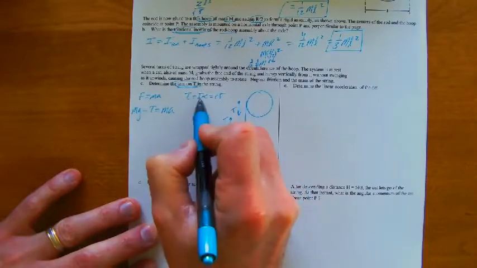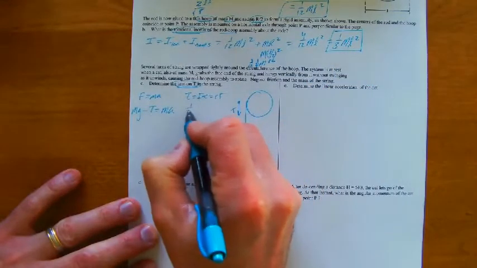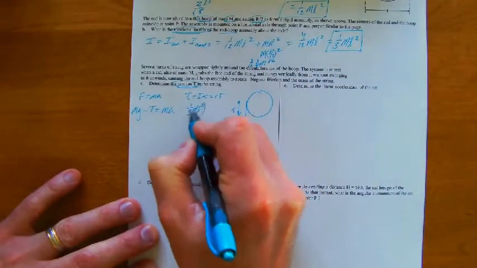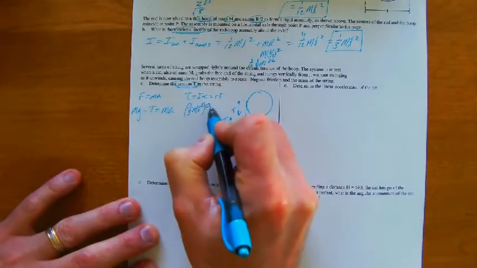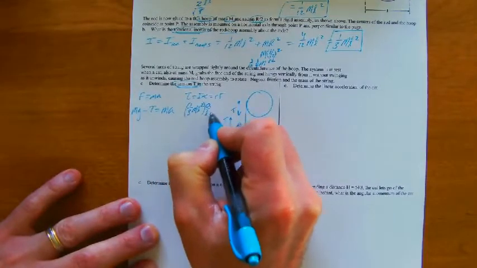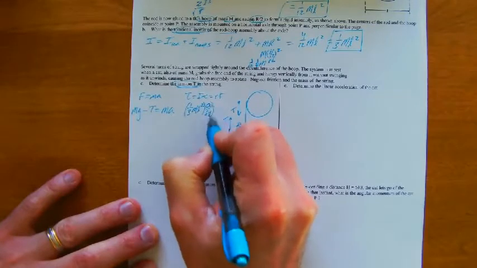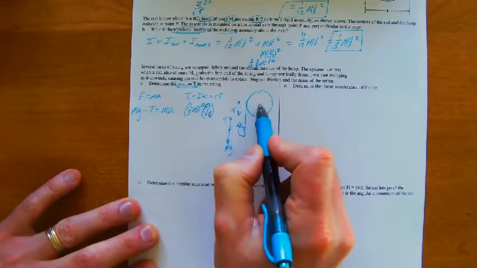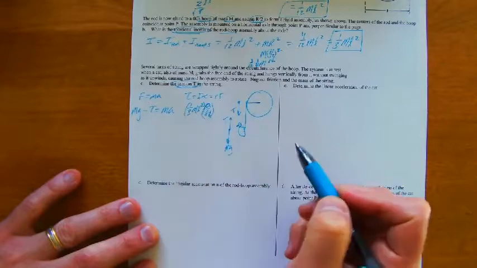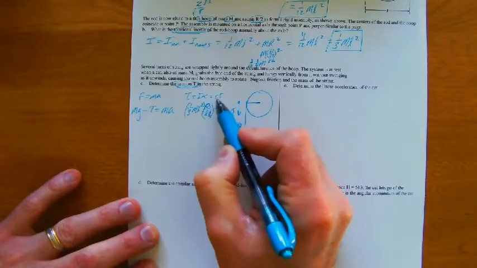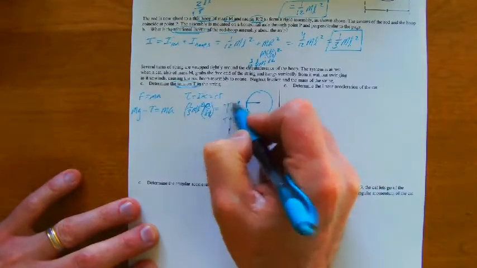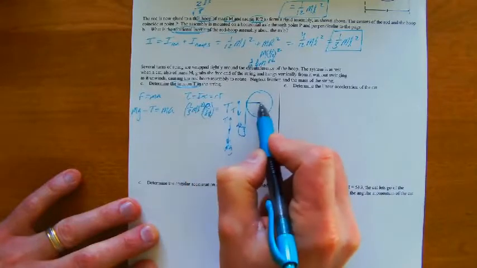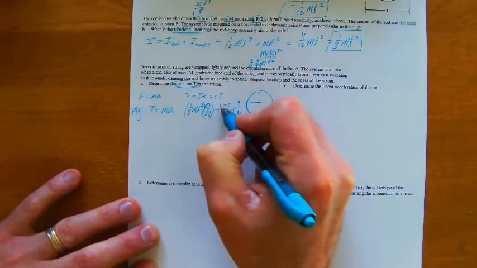In which case I already know the I value. It's that 1/3 ml squared. My alpha value, I can make that be linear, a over L, 1/2, because the radius is still 1/2 of the length. And over here for the force, I'll have my tension, and the distance from the tension will also be 1/2 L.